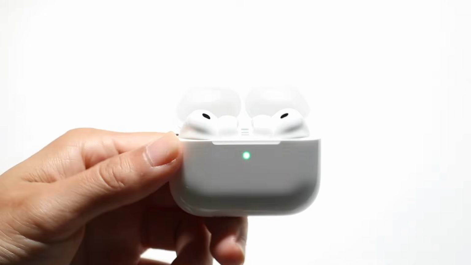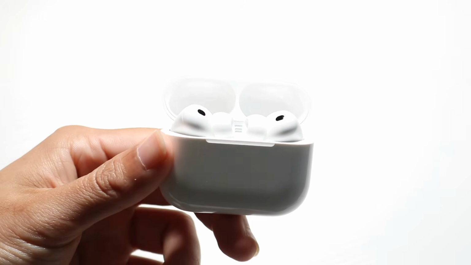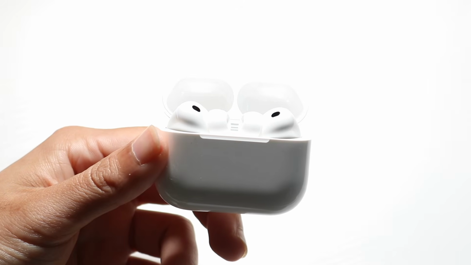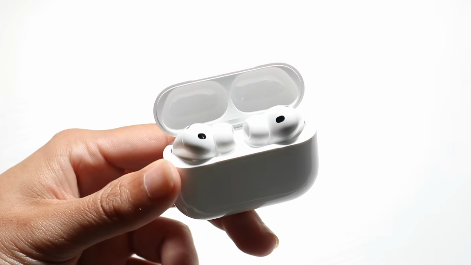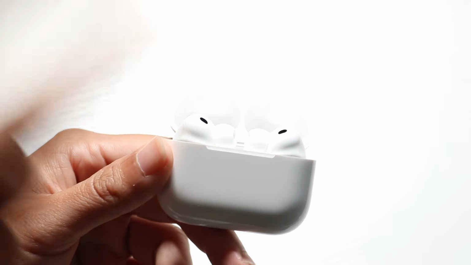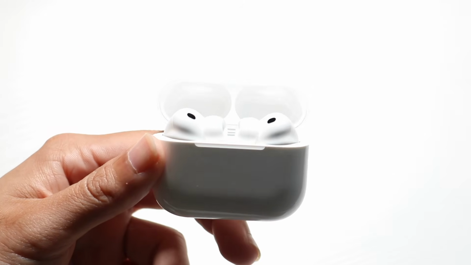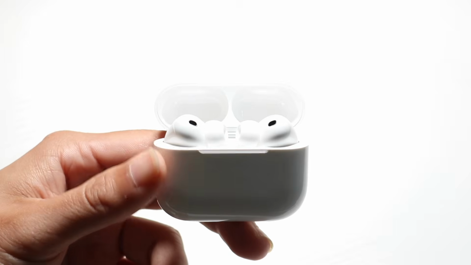So you might be trying to figure out how you can use live translations on your AirPods Pro 3s. Now, doing this is actually very basic. Number one, you'll have to have the Pro 3s or Pro 2s. And number two, you're going to have to have an iPhone that supports Apple Intelligence, so an iPhone 15 Pro or newer.